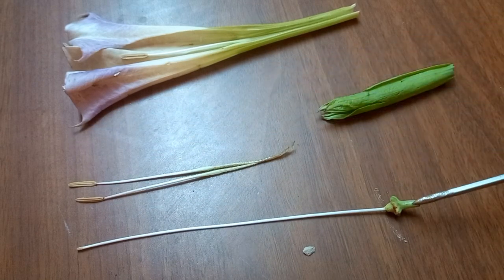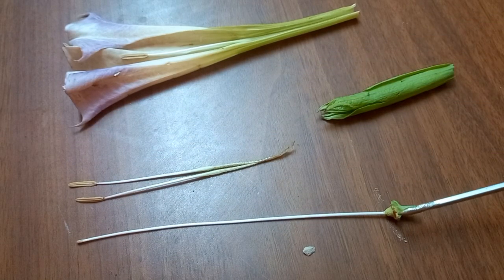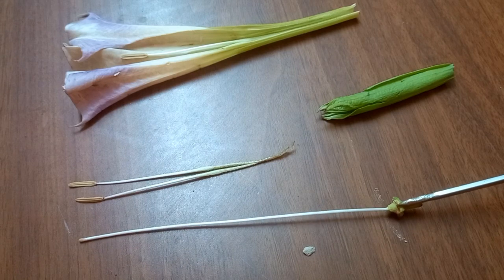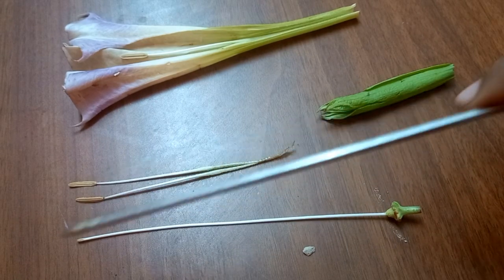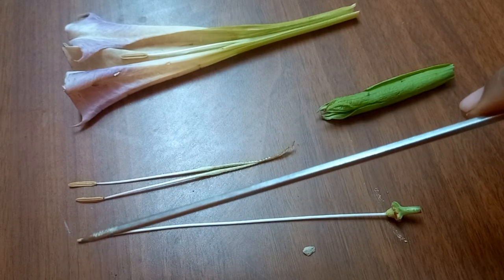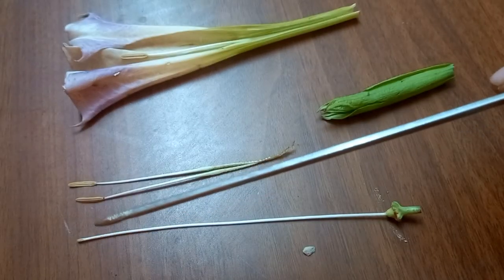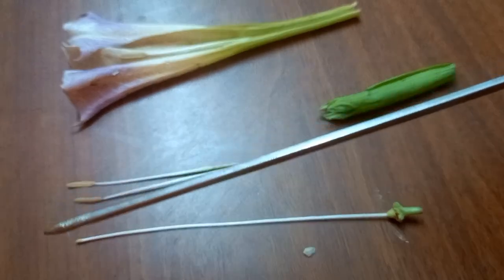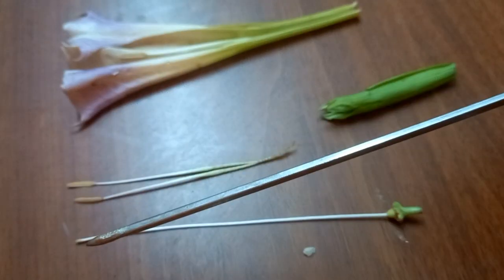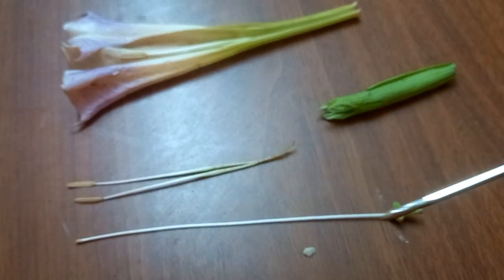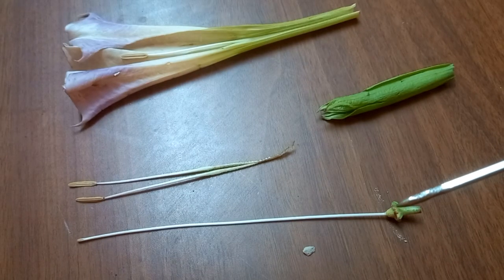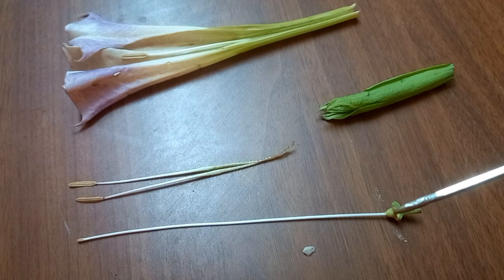Now the next is the female reproductive part of the flower, which is called the pistil, and the pistil has 3 parts. First, the topmost part is the stigma, which is a little sticky, on which the pollen sticks when an insect visits the flower, and this is the style. And last you can see this rounder structure, which is called the ovary.